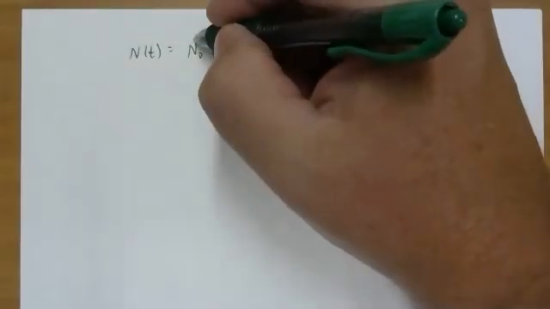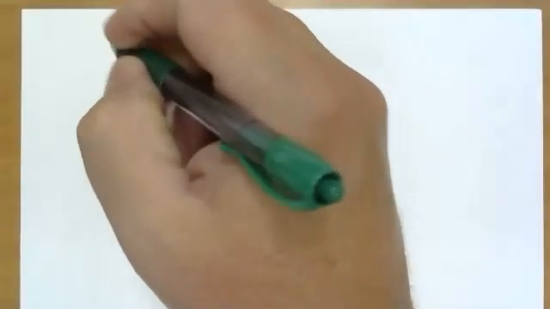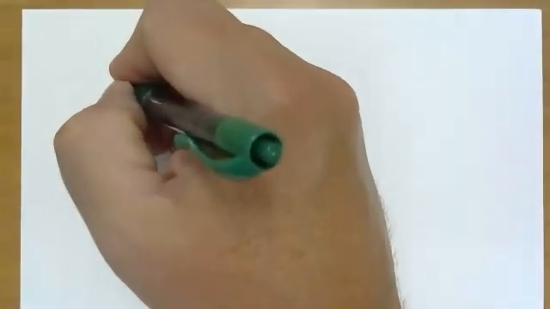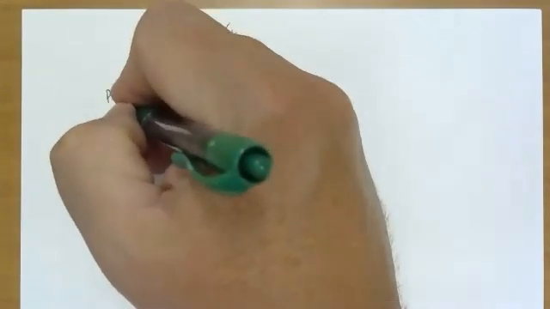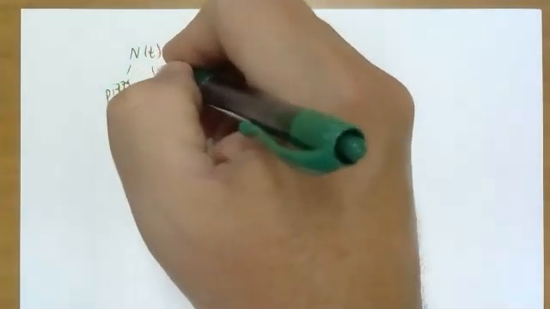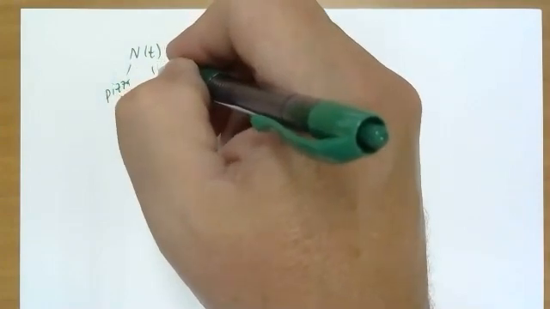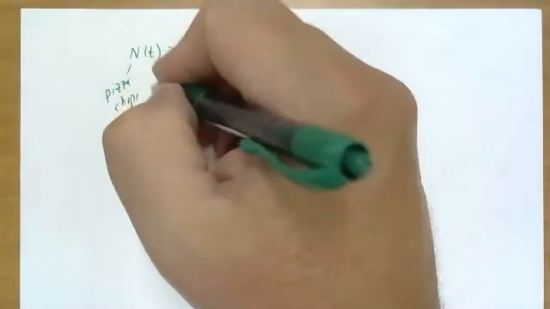So if we can figure out these 2 things, then we will say we figured out the actual function. So once again, this is the number of pizza shops. And I think the time is in years. So we're looking at how many pizza shops we are going to have based upon how many years have passed.